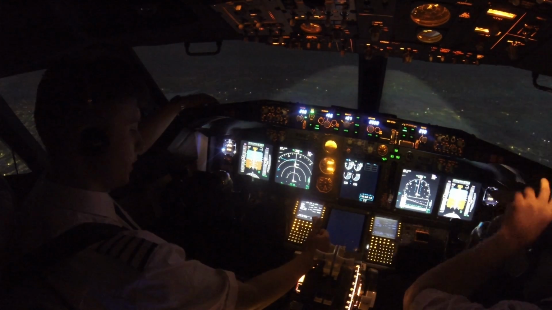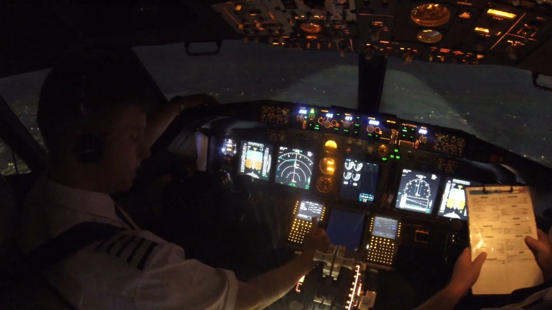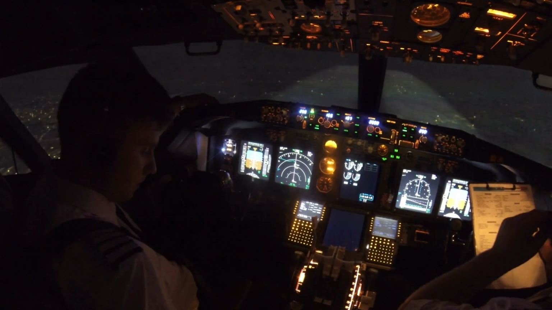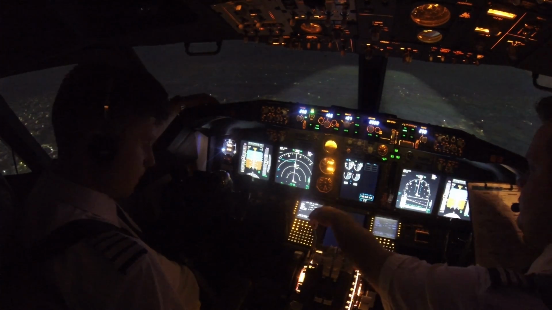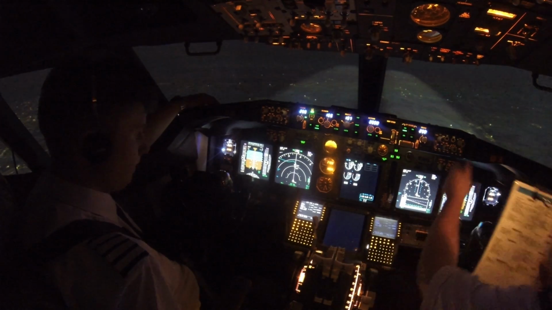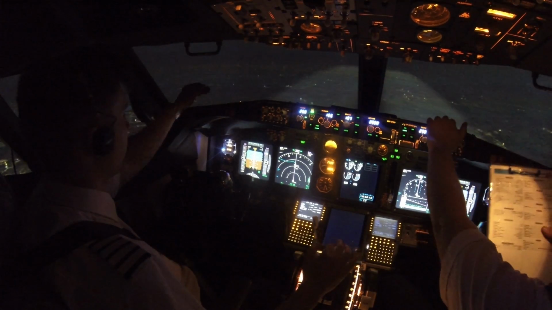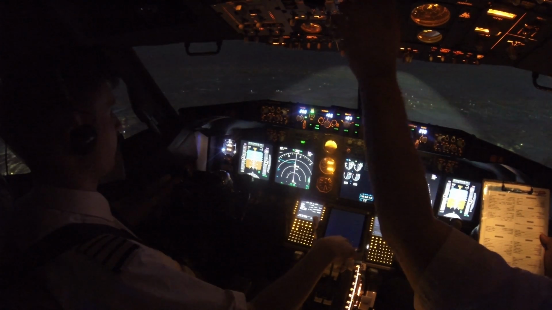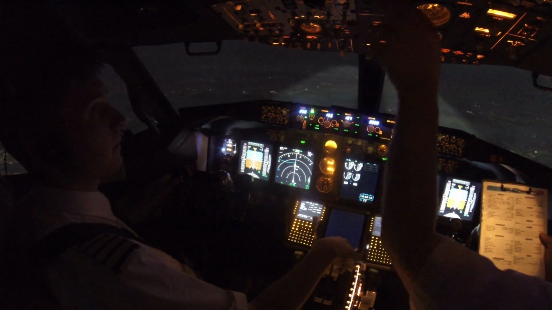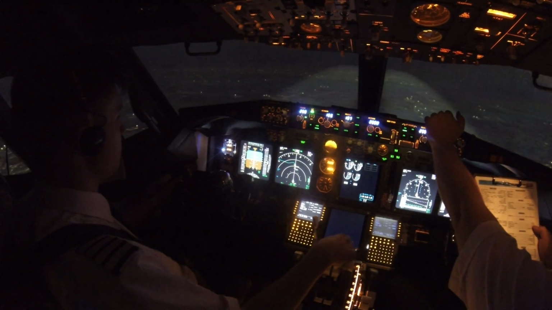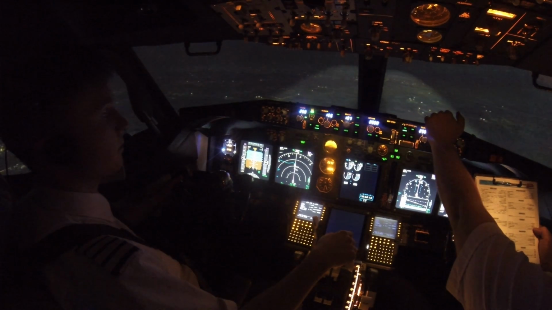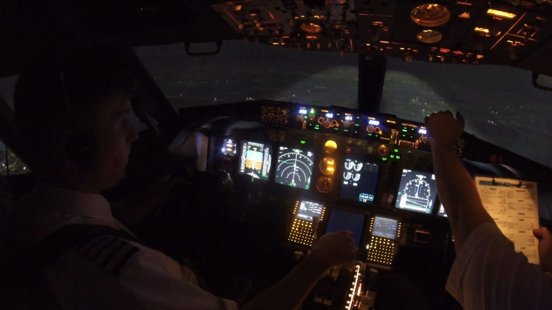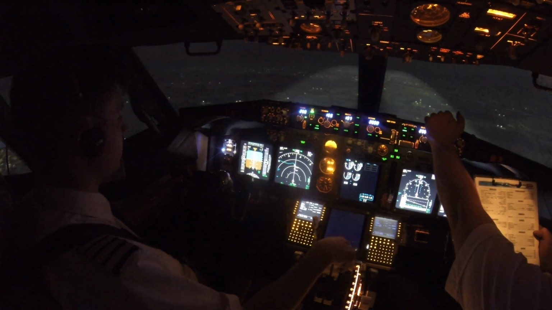Okay, landing checklist. Yep. Cabin call given. Engine start test continuous. Speed brakes armed. Landing gear down, 3 green. Standing by for flaps.